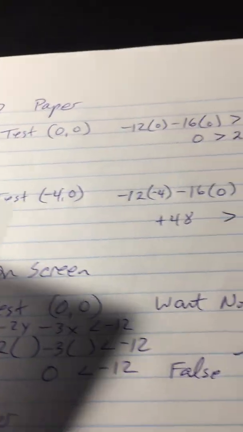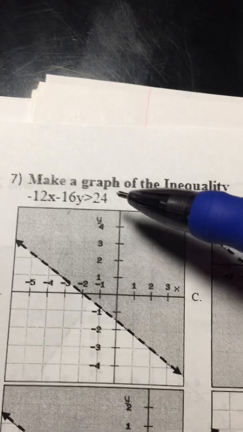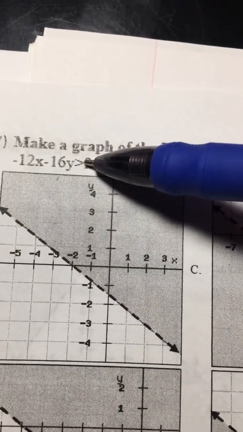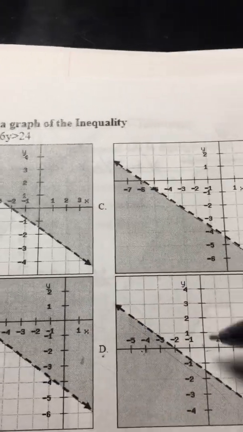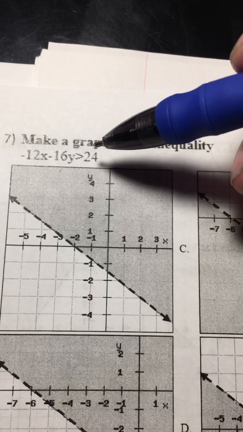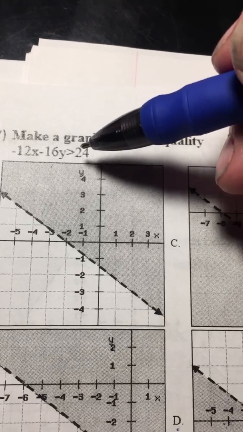I think number 7 sends me back to the paper. Yes, 7 is on the paper. So let's go find number 7 on my paper. Here we go. So number 7 is, here's the inequality, and they want to know which graph matches it. So looking at the symbol, it is a dashed line. Unfortunately, they are all dashed, so that didn't help any. So then I think, okay, it's not in y equals format, so I can't see the slope or the y-intercept.